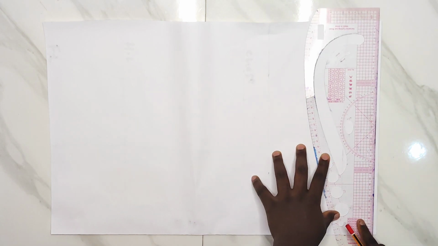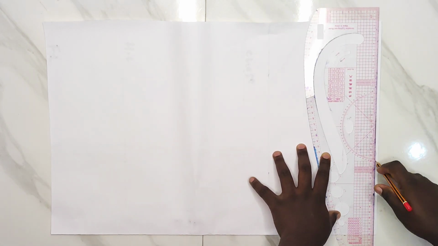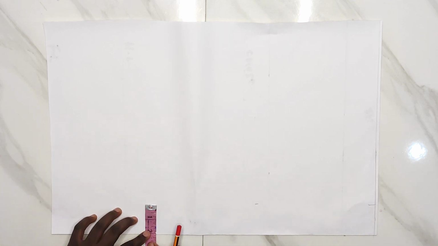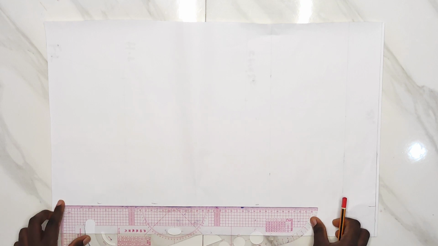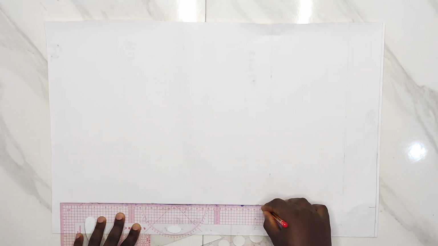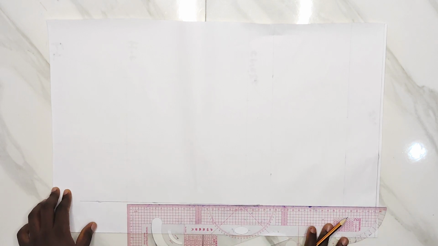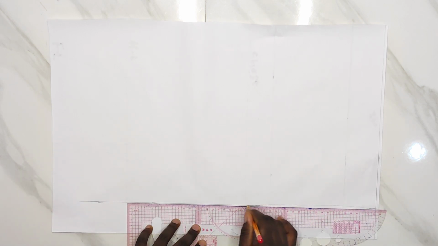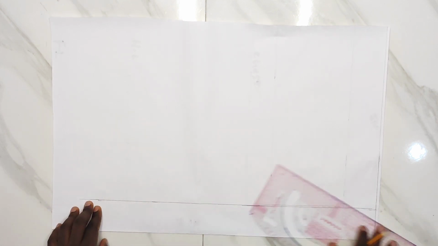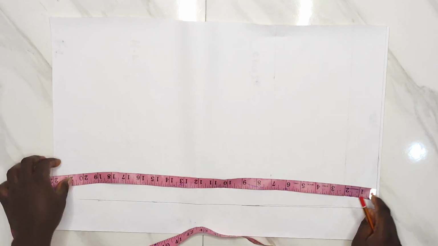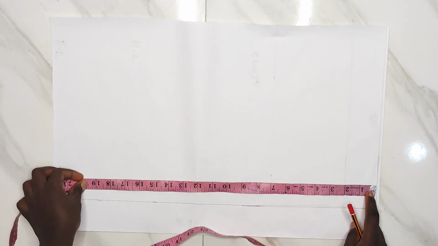Okay, so for this back pattern, I'll go ahead to start by creating a starting line, which is my shoulder line. So then from that line, I'll be taking all of my measurements. So I'll take 2 inches for my zipper allowance. Now this is optional. When drafting your corset, you can remove the zipper and then use your lacing back, but I'll just go ahead to add a zipper allowance when drafting this basic back pattern. So I'll take the half length for this back pattern, which is 17 inches. So I'll go ahead to mark that all through to the end of the pattern.